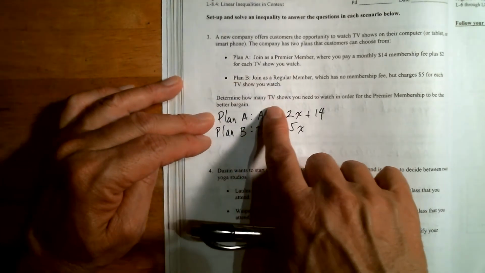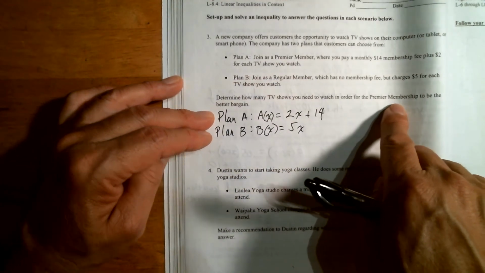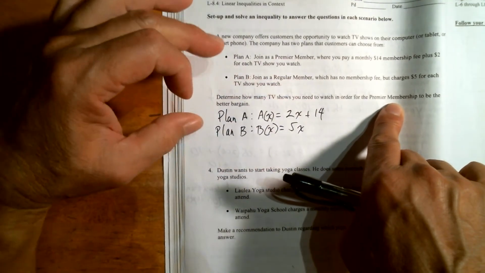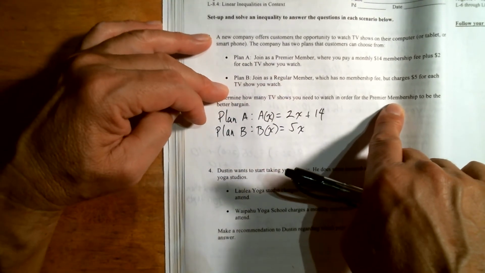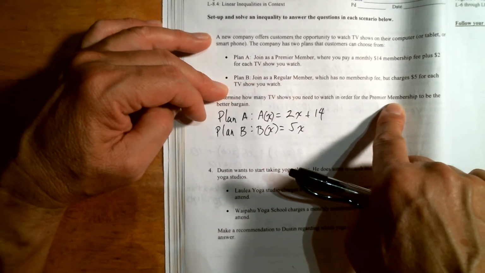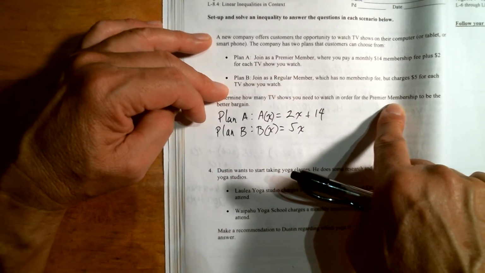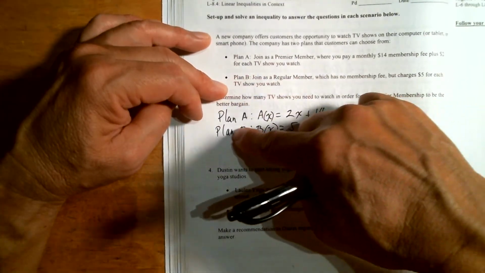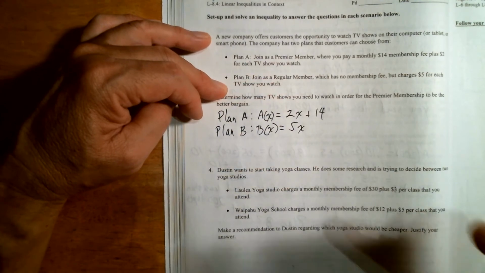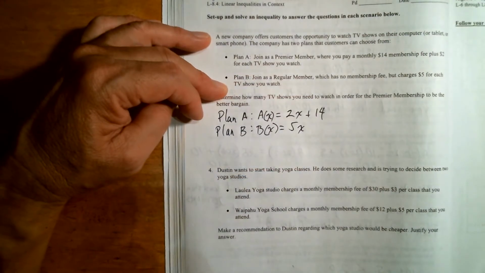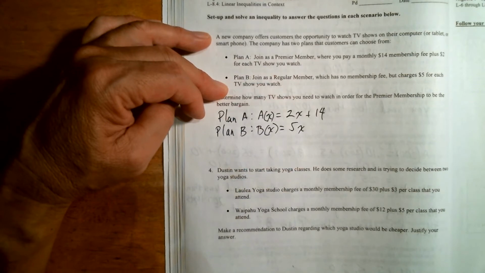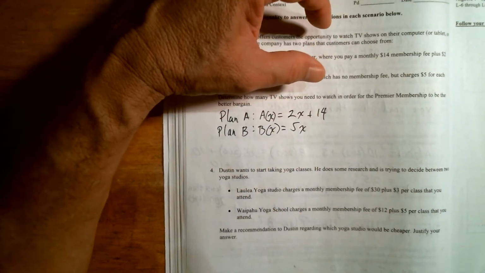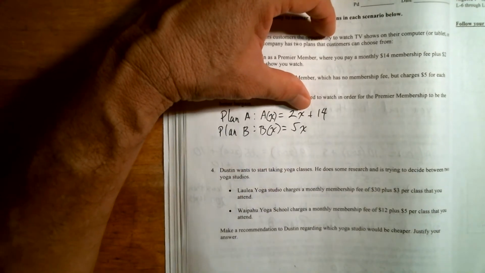So determine how many TV shows you need to watch in order for the premier membership, which is plan A, to be a better bargain than plan B. So plan A would be cheaper than plan B. That would mean plan A is the better bargain. So we're going to set up these functions as a system of inequalities, okay?